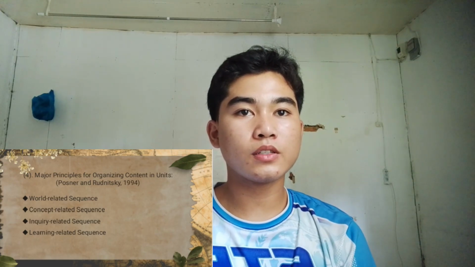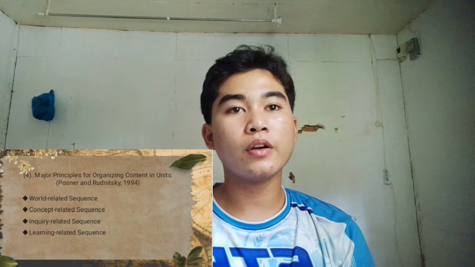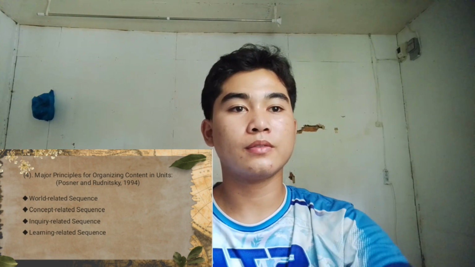Let's proceed to four major principles for organizing content in units, according to Posner and Rudnitsky, 1994. First is world-related sequence. Second is concept-related sequence. Third is inquiry-related sequence. And last is learning-related sequence. World-related sequence includes three parts. These are space, time, and physical attributes.